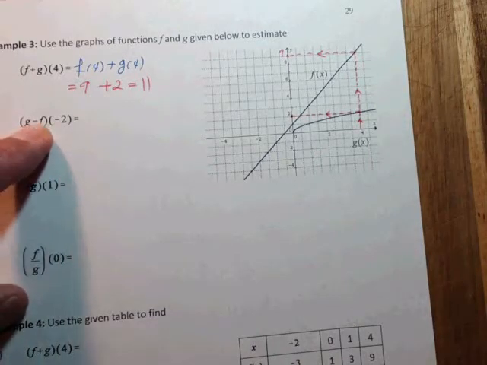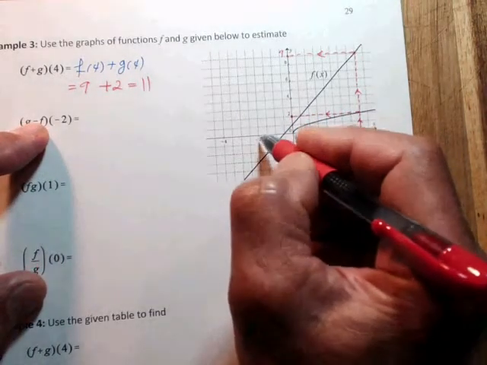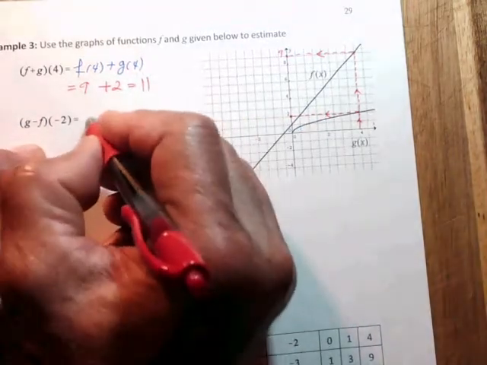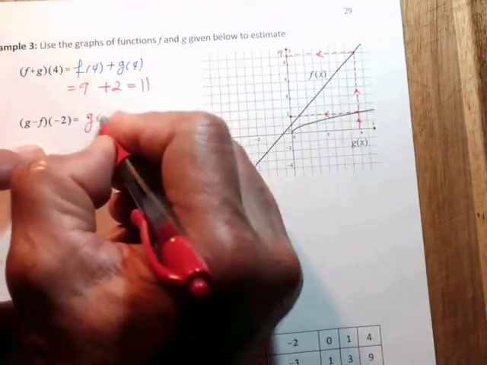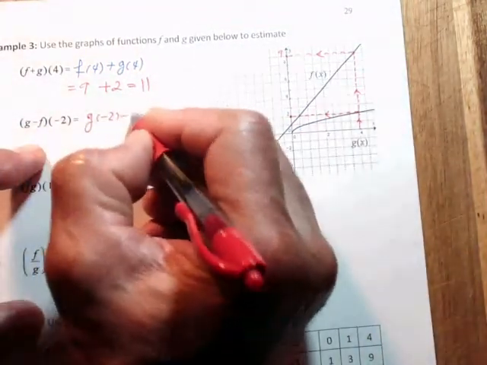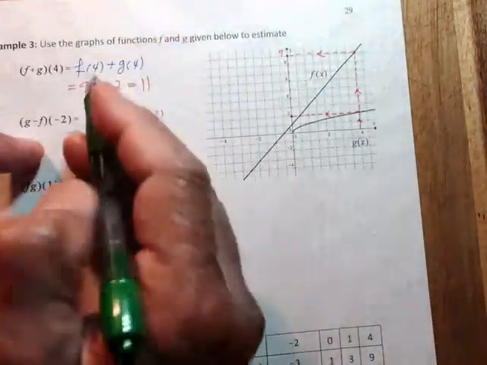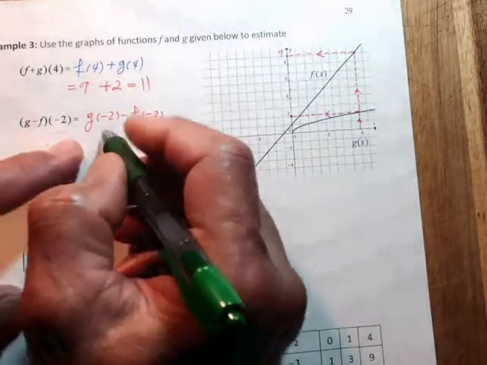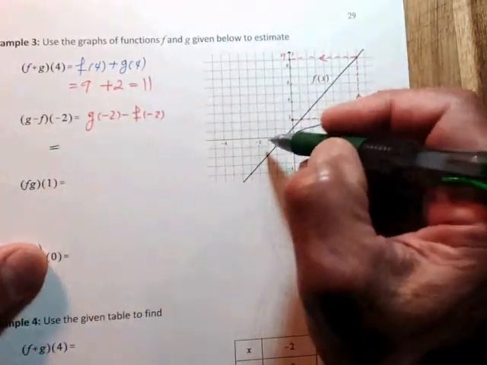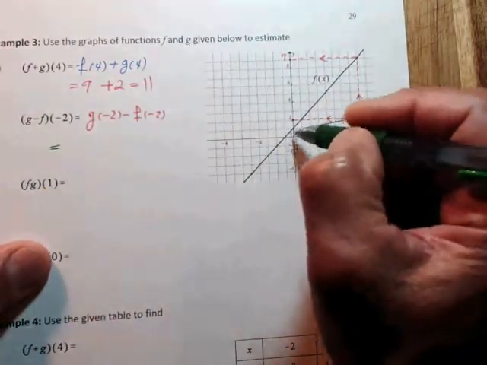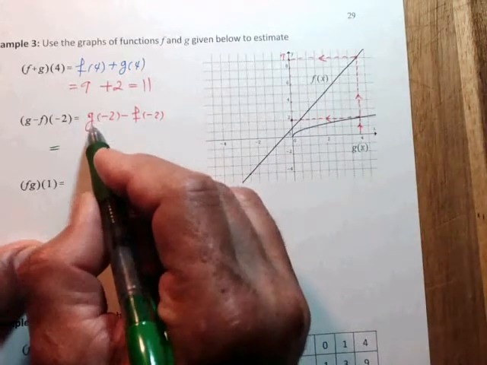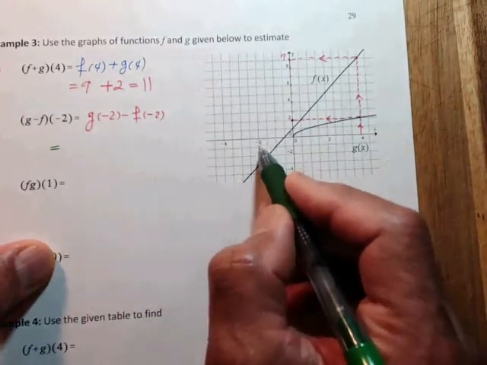G minus f at negative 2. So I rewrite it. This is g of negative 2 minus f of negative 2. And this is equal to g of negative 2. See, g is not defined here.